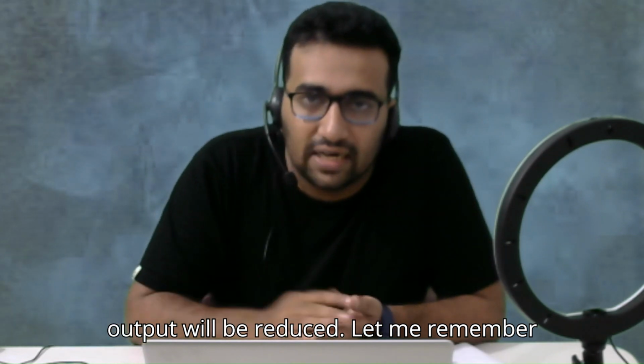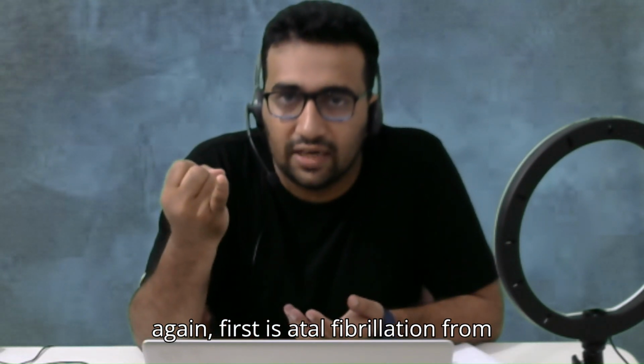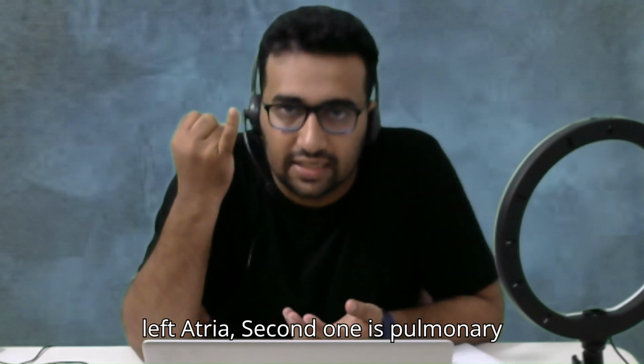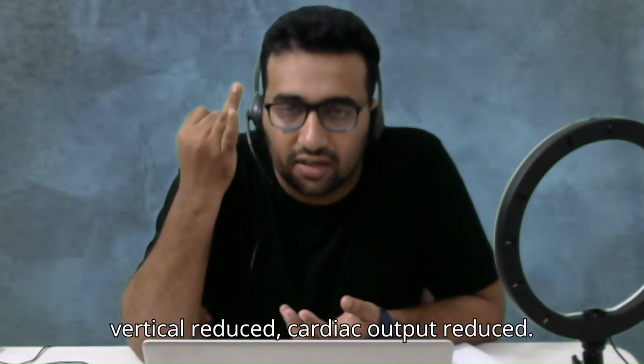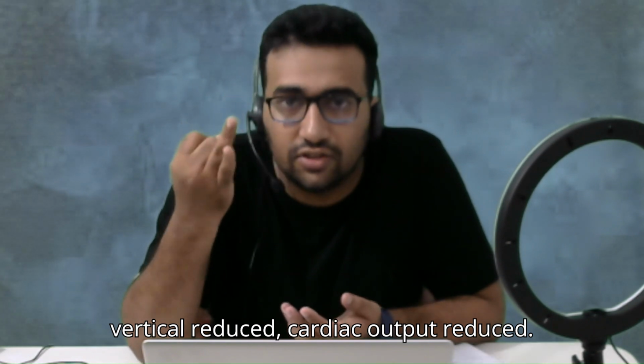Let me recap. First is atrial fibrillation from the left atrium. Second is pulmonary congestion. Third is reduced cardiac output from the left ventricle.